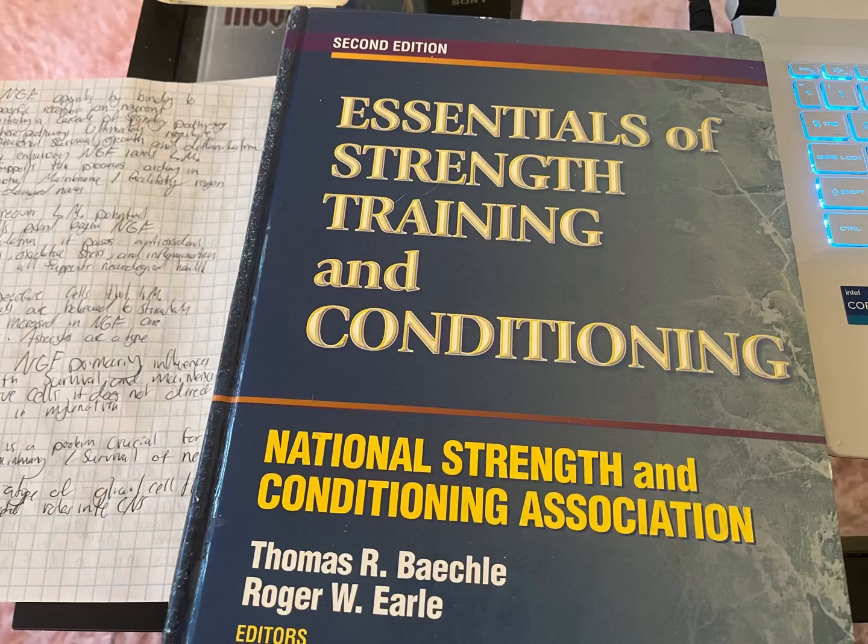Therefore, as body size increases, body mass increases more rapidly than does muscle strength. Given constant body proportions, the smaller athlete has a higher strength-to-mass ratio than does the larger athlete.